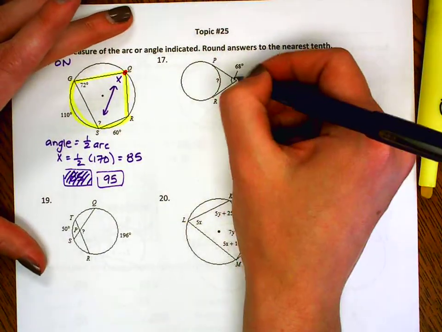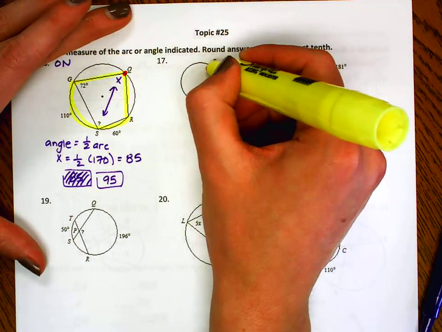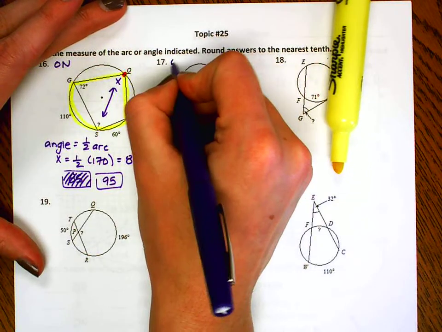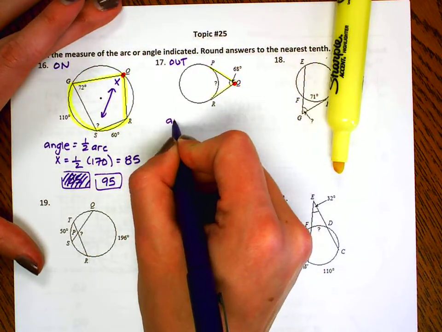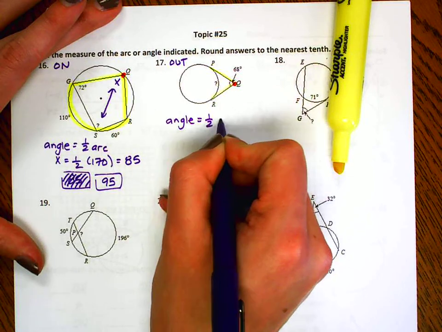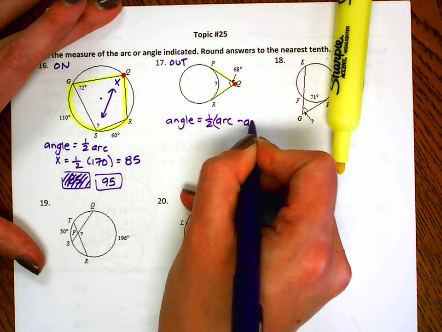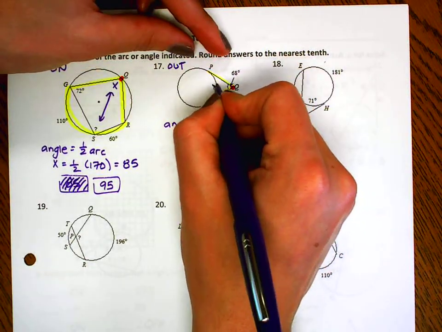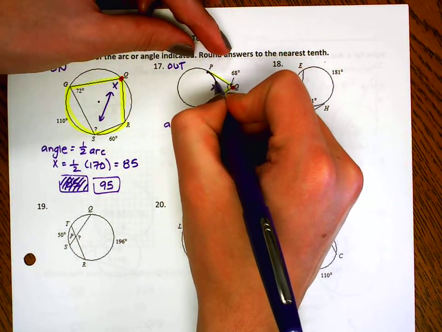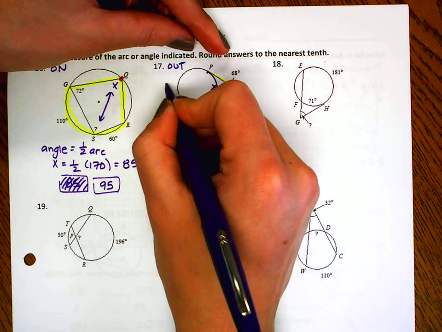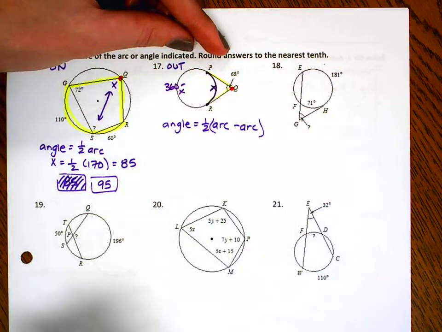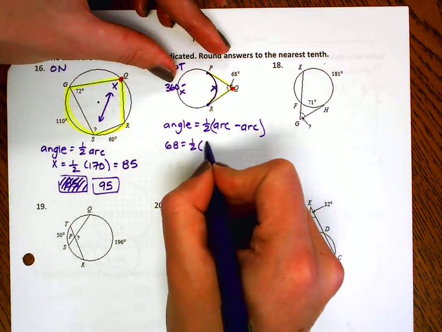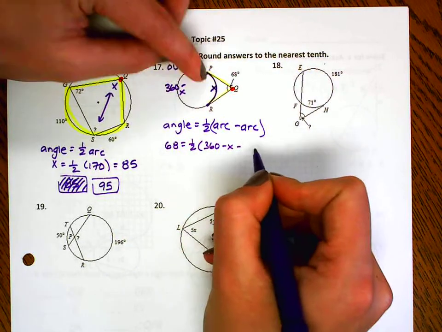Number 17, this is an angle and arc problem, and you'll notice the vertex is outside the circle. So my formula is that angle equals 1/2 arc minus arc. Okay. We don't know what this is, so we can call that x. X goes from here to here. The rest of this is 360 minus whatever x was. So my angle, 68, is 1/2 the big arc, which was 360 minus x, minus the smaller arc.